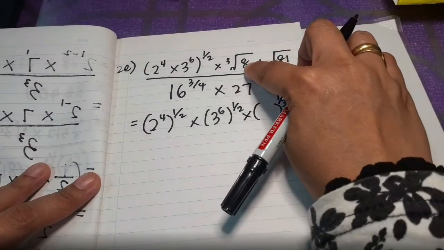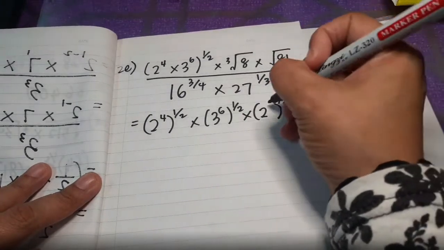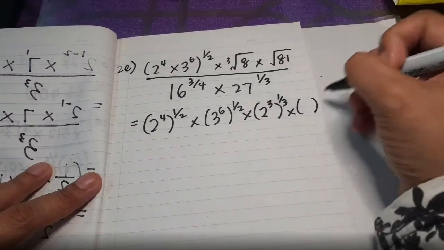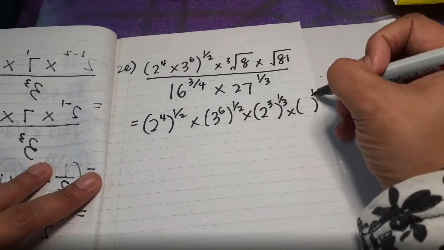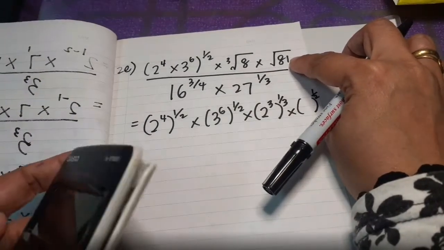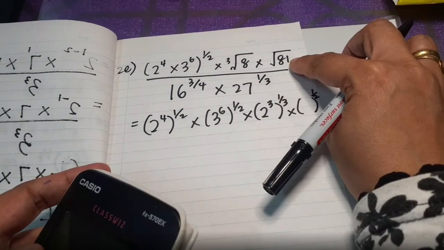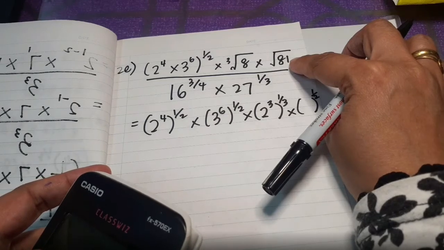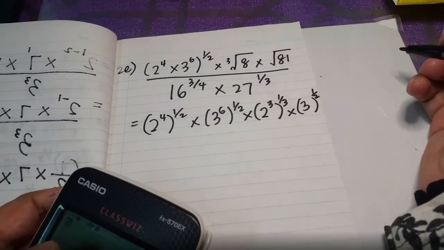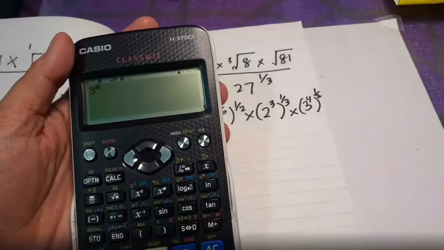So what is the smallest base for 8? 2. What is the power of 2 to get 8? 2 to the power of 3. Multiply. This is square root, means power of 1 over 2. What is the smallest base of 81? 9 is not the smallest base. What is the smallest base? 2 to the power of 9 cannot. 3 to the power of 4. Okay, double check.